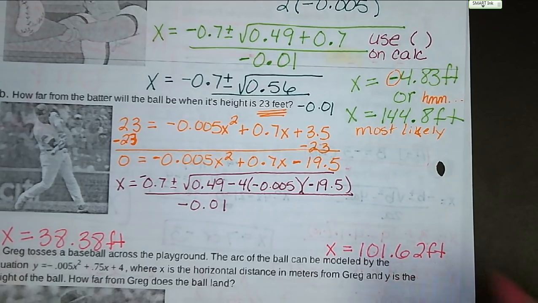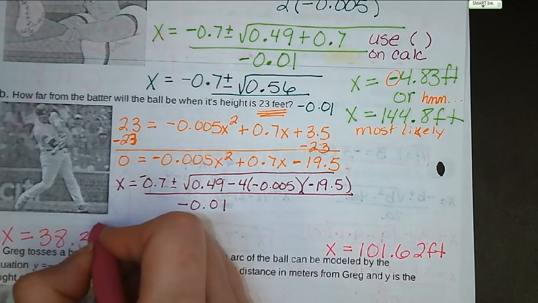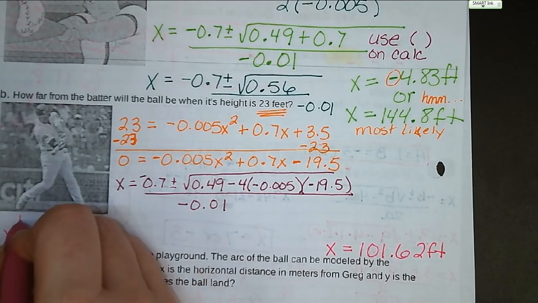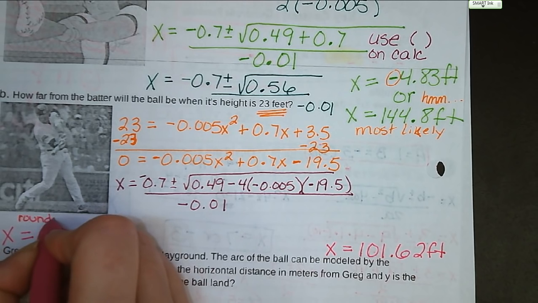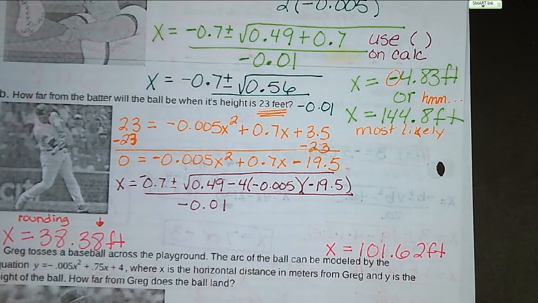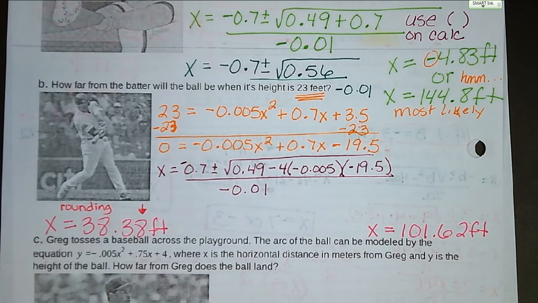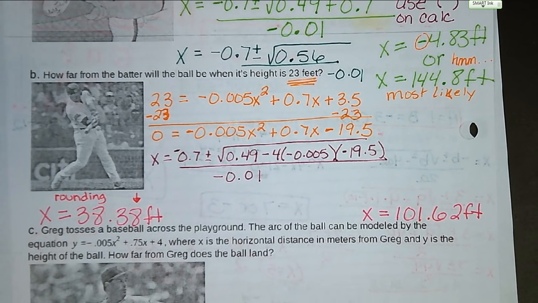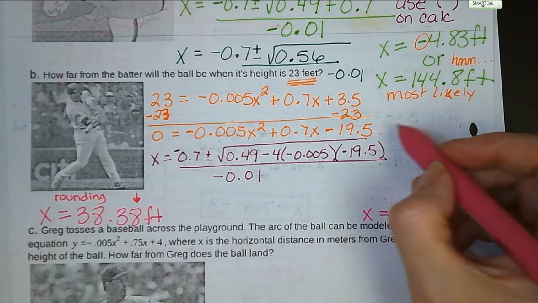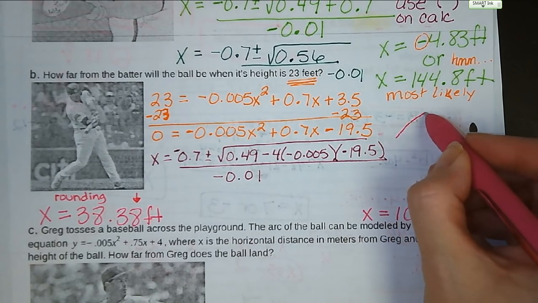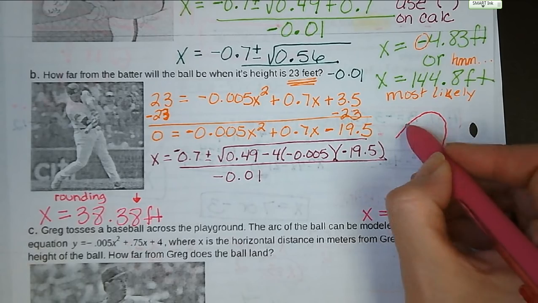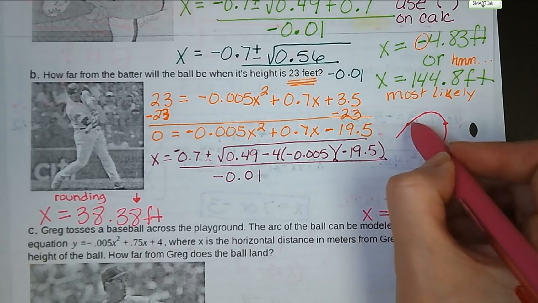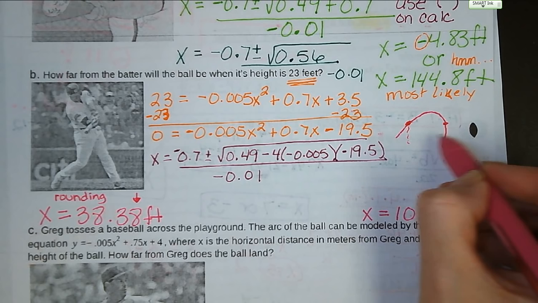101.62 feet. Now, if we're thinking about the arc of the baseball, this would make sense, because as you hit it, it's going to climb and hit 23 feet as it's going up, and then it's also going to be at 23 feet on its way down off the ground. So as it is going up and down, you're going to hit 23 feet at two different points, okay? And they would both be out in front of the batter.